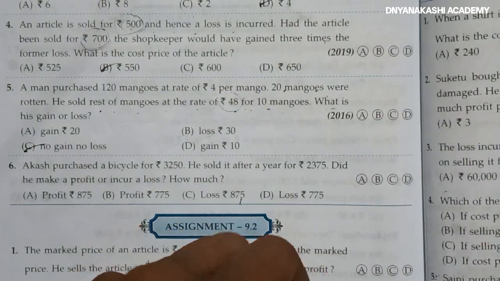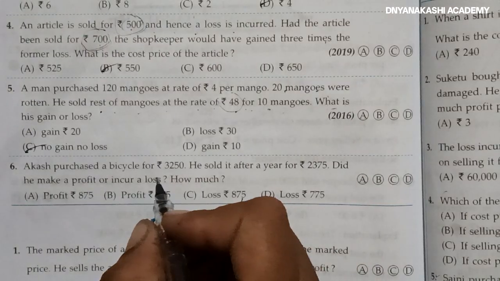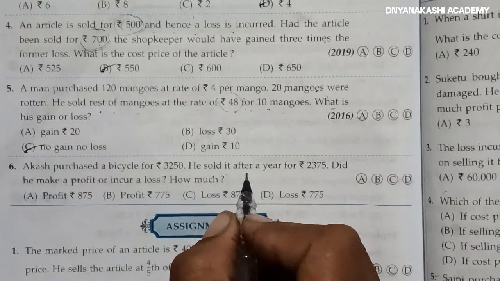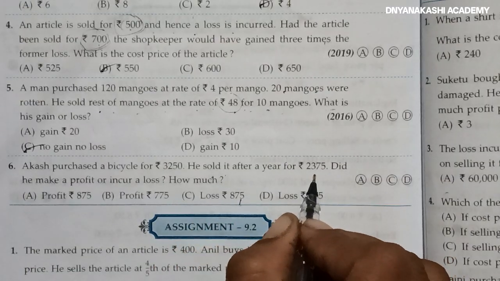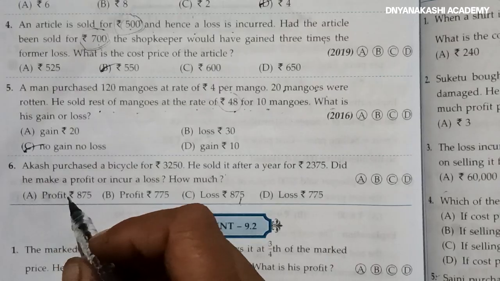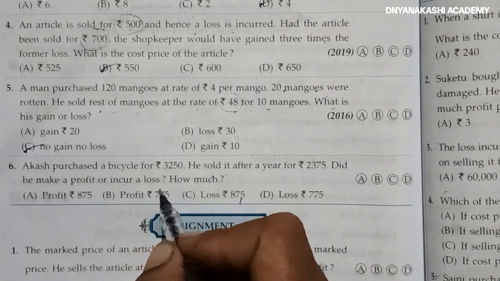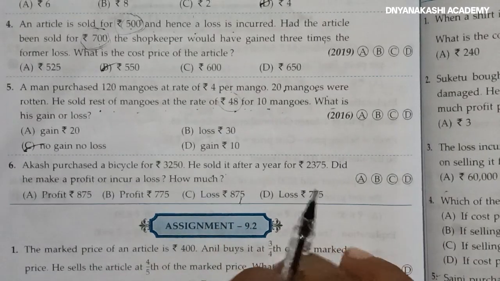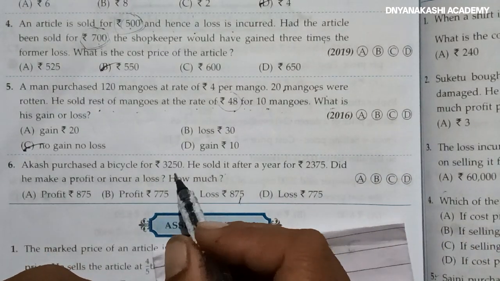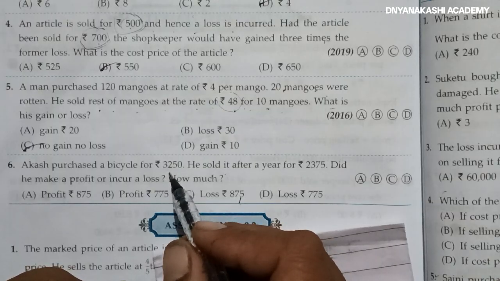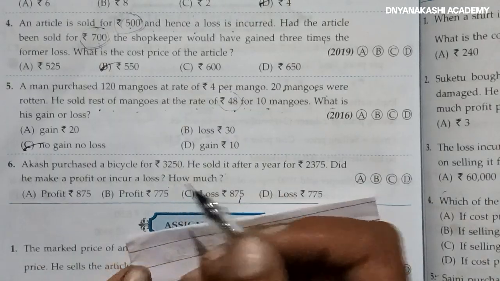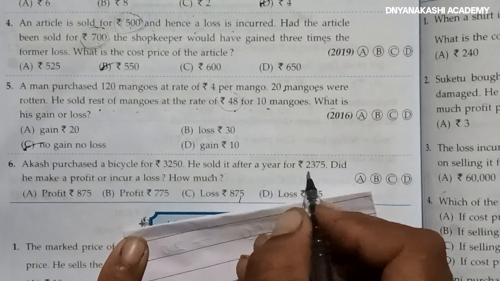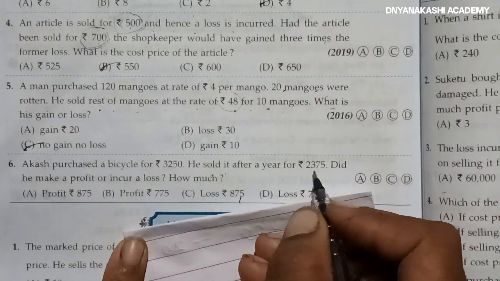And the sixth one: Akash purchased a bicycle for 3,250. He sold it after a year for 2,375. Did he make a profit or incur a loss? How much? This is the question here. The bicycle was purchased for 3,250 rupees, and sold after a year for 2,375 rupees.